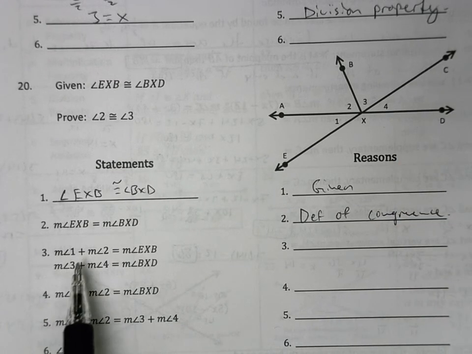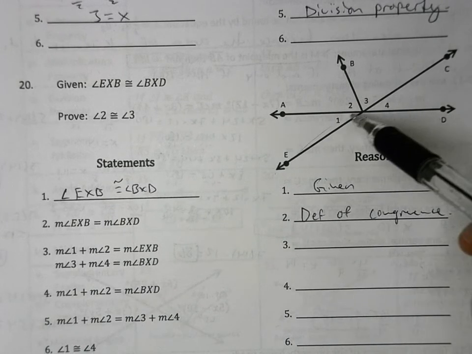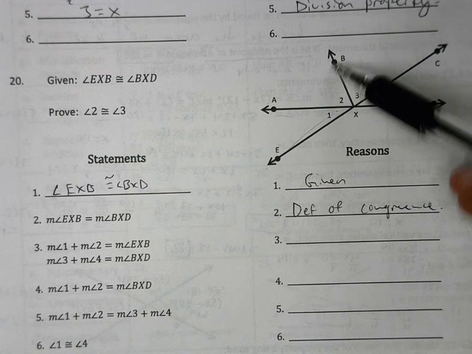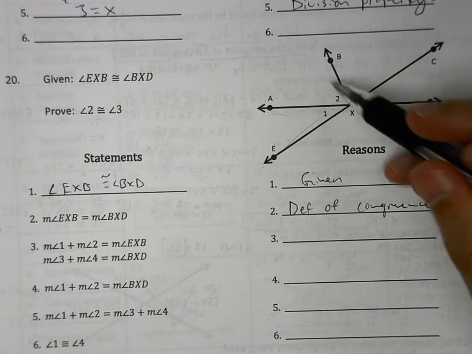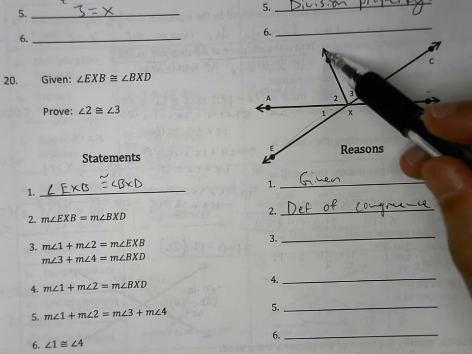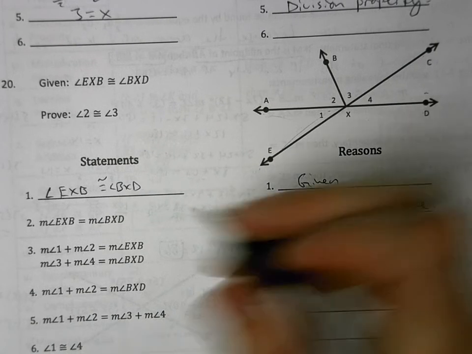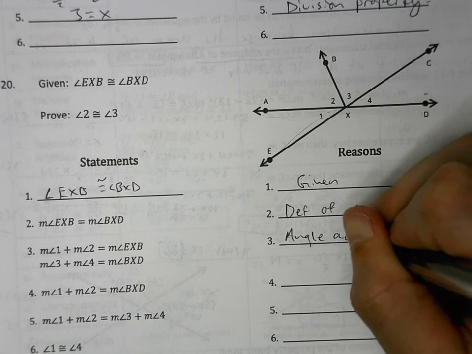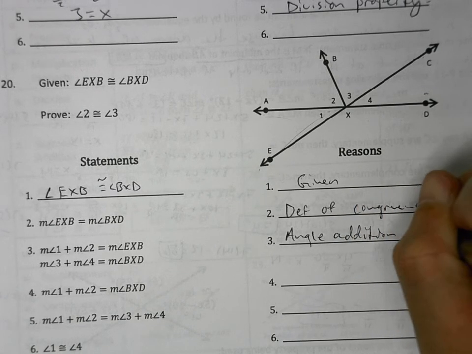And we said angle 1 plus angle 2 equals EXB. So angle 1 plus angle 2 makes up EXB. They contain 1 and 2. And angle 3 plus angle 4 makes angle BXD. So that would be the angle addition property. Angles are being added. Angle addition. I think it's a postulate, actually.